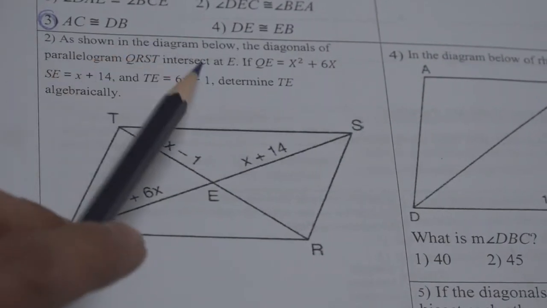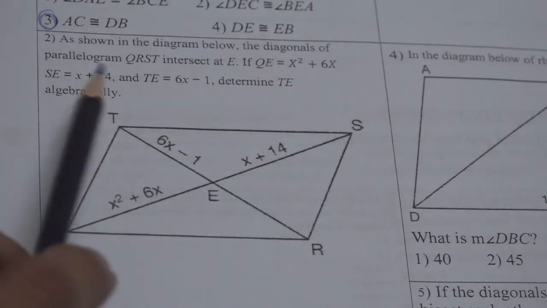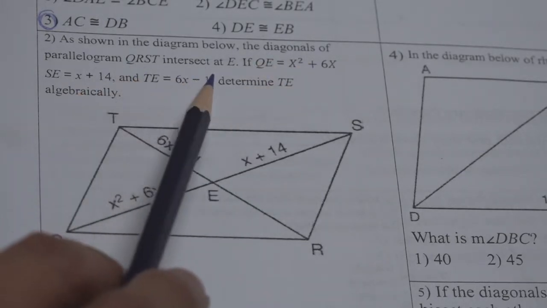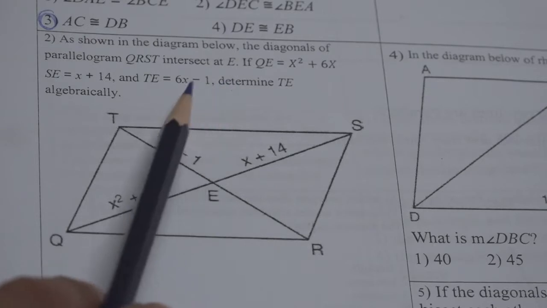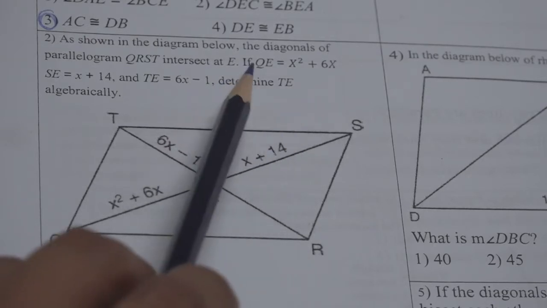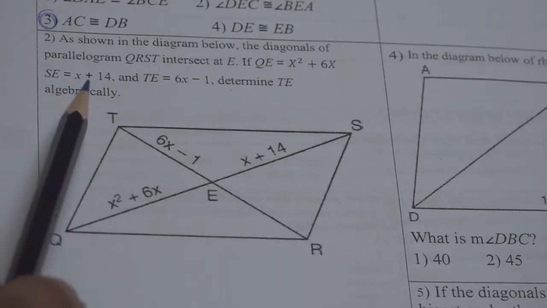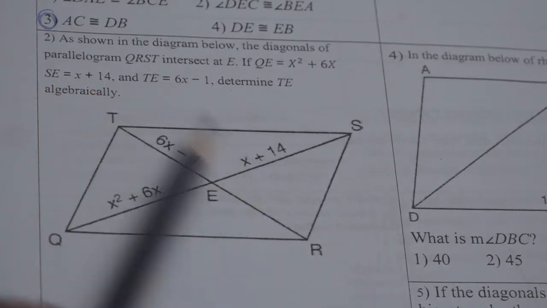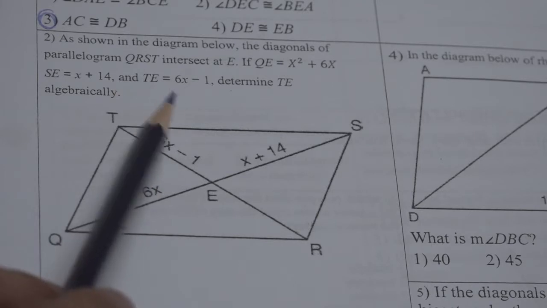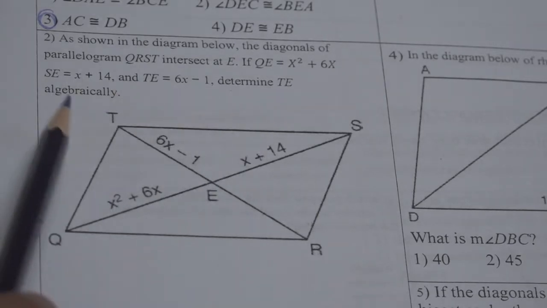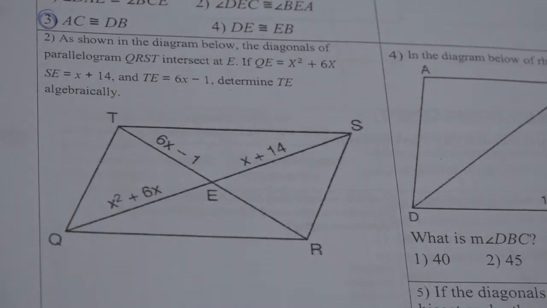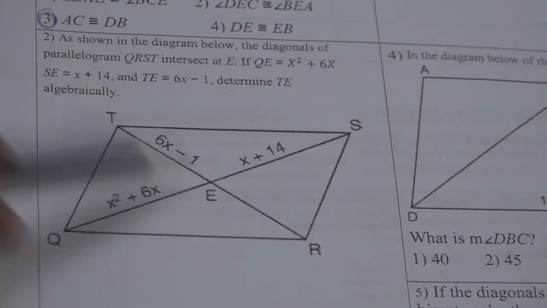It says, as shown in the diagram below, the diagonals of parallelogram QRST intersect at E. If QE is x squared plus 6x and SE is x plus 14, and TE is given as well. Determine TE algebraically. So I'm supposed to find TE.